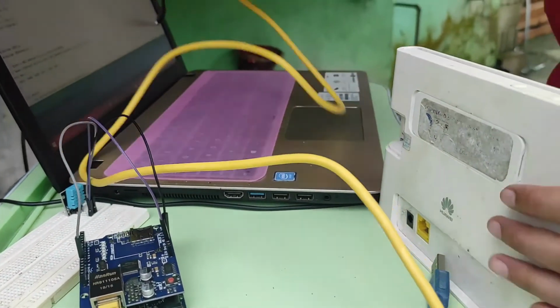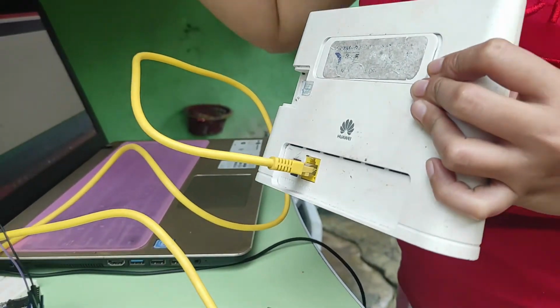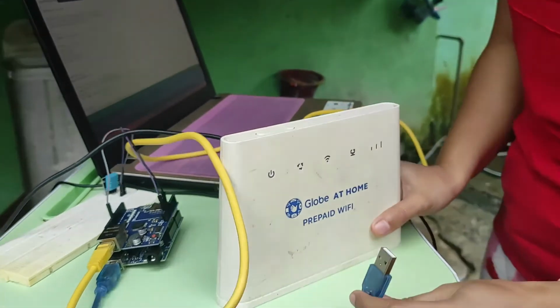So to do this, connect the Ethernet wire from the Ethernet router to the Ethernet shield.